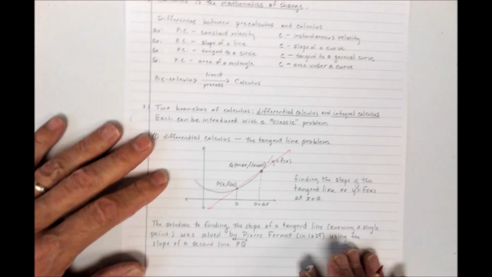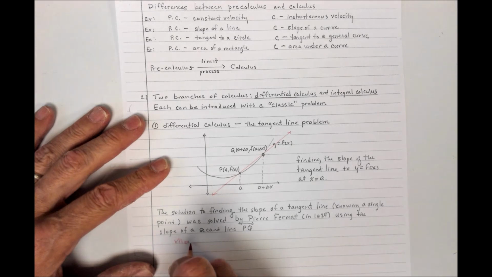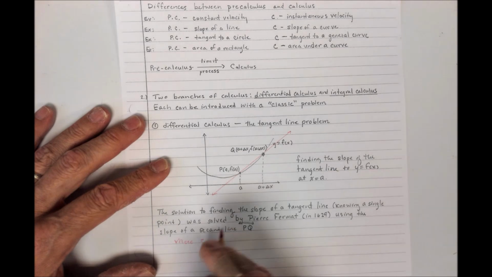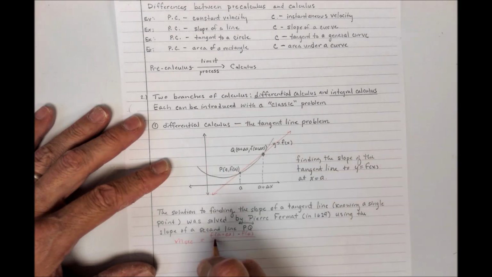The slope of the secant line can be found using the slope formula: the difference in the y values over the difference in the x values. So I'd have f of a plus delta x minus f of a, all over the difference in the x values, a plus delta x minus a.